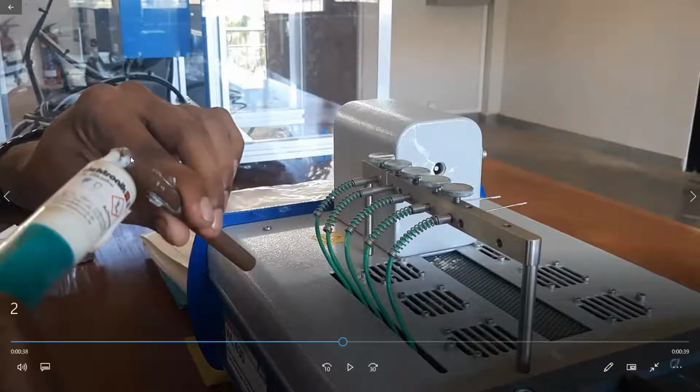If any air is trapped inside, then convection will happen, and the data will be wrong. So we should make sure there is no air inside these holes.